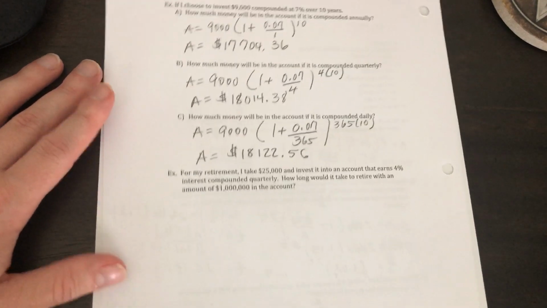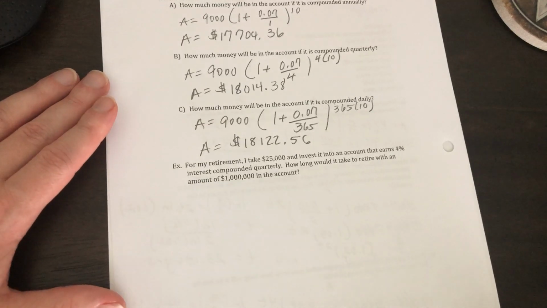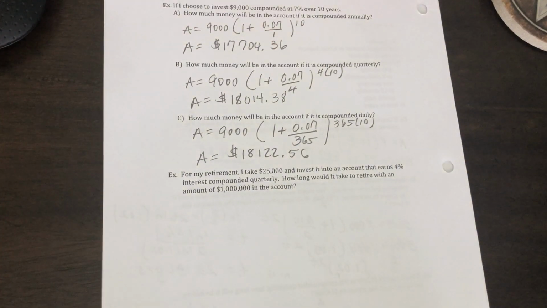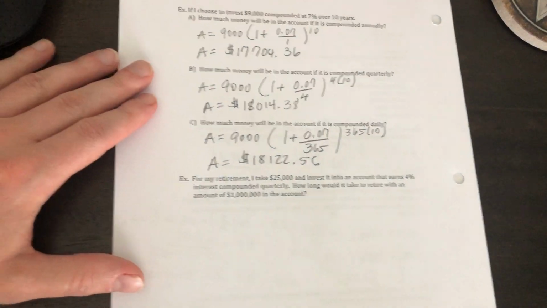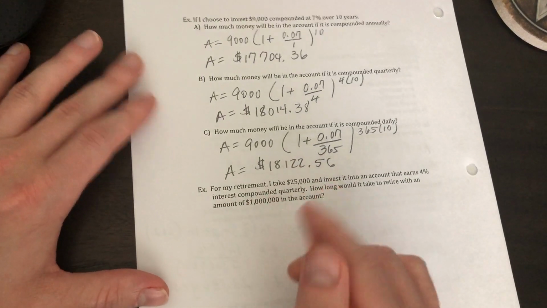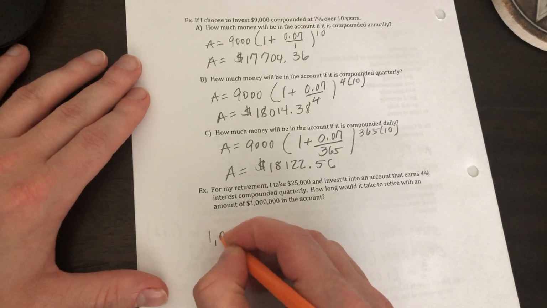Okay. So, last example. It says, for my retirement, I take $25,000 invested into an account that earns 4% interest compounded quarterly. How long will it take to retire with an amount of $1 million in an account? So your final amount is $1 million.